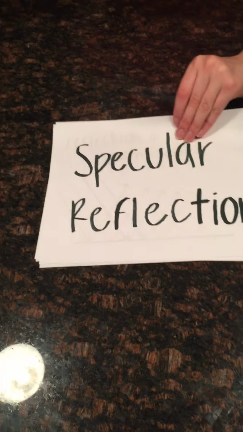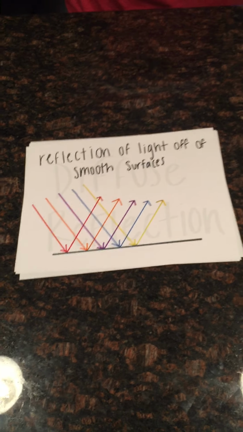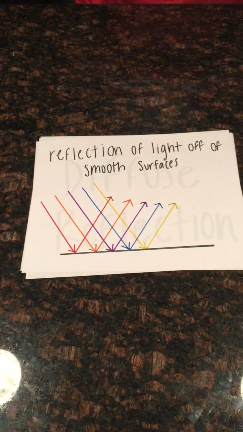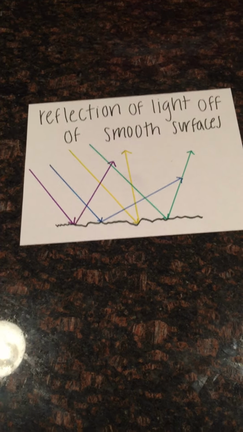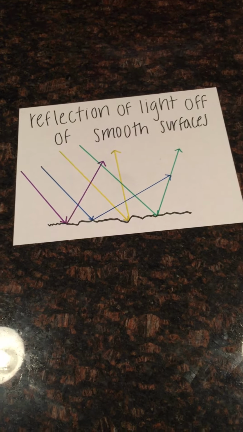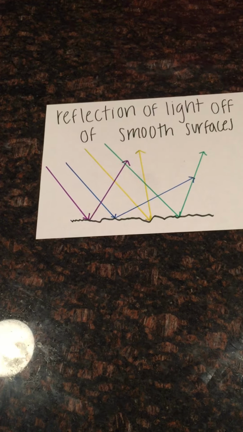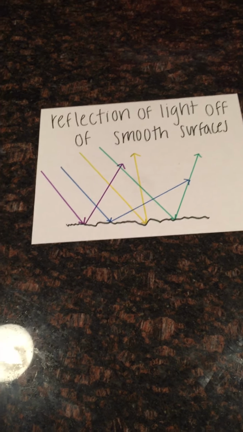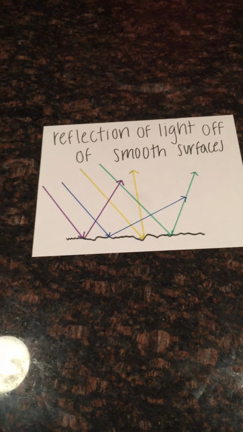Specular reflection. Specular reflection is a reflection off of smooth surfaces such as mirrors or a calm body of water, whereas diffuse reflection is the reflection off of rough surfaces such as clothing or rocks. If a surface is even remotely microscopically rough, the light rays will reflect and diffuse in many different directions.